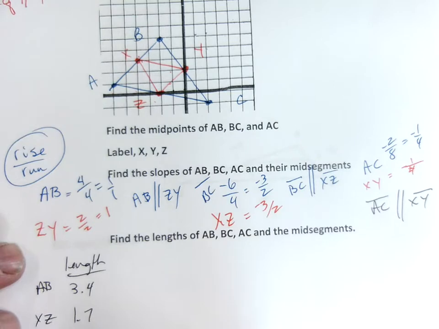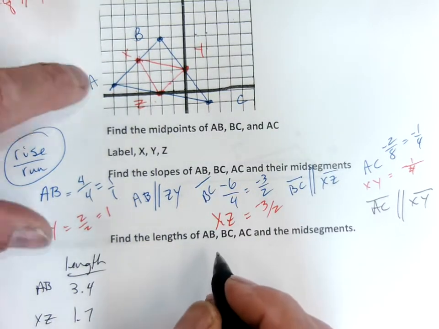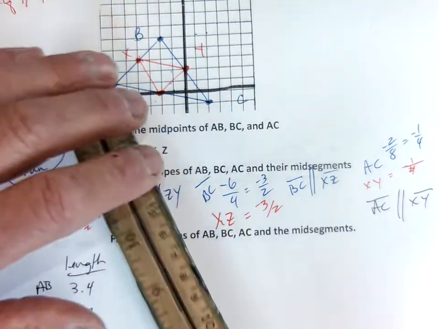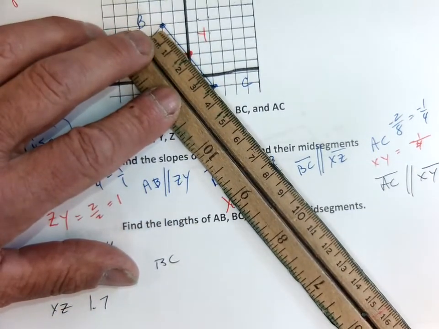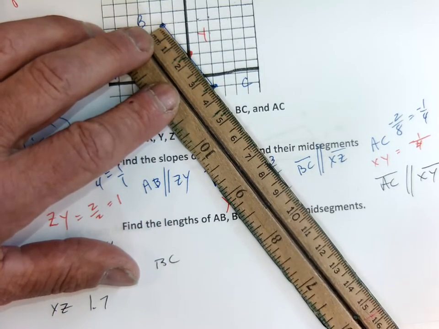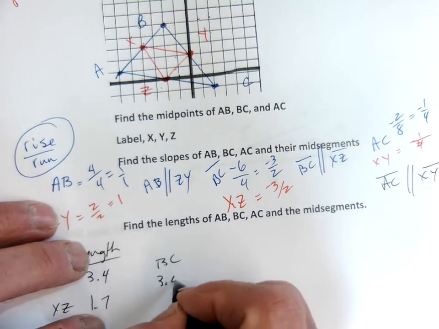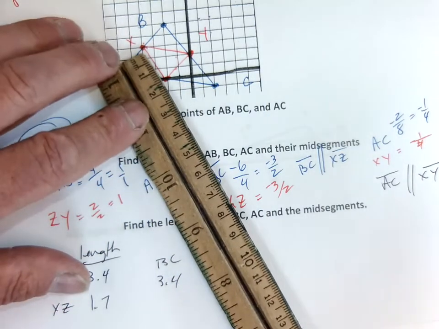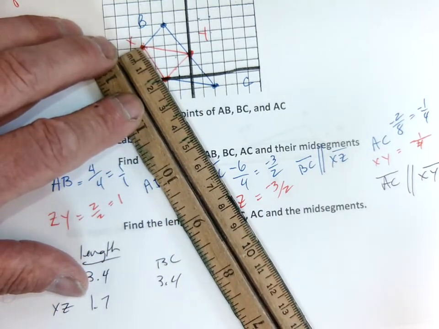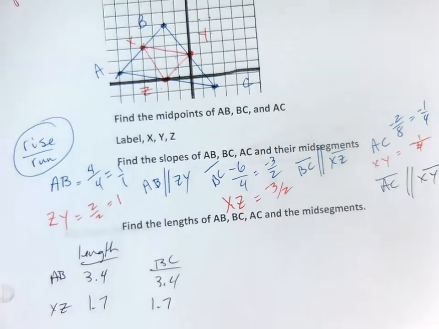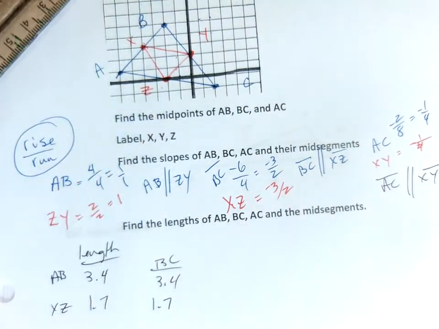And then same thing if I did the length of, say, BC. How long is BC? I don't know. I'm going to measure it. I've got about 3.4 again. So if I were to measure XZ, yeah, it looks about 1.7, doesn't it? It is half, isn't it? Super easy.